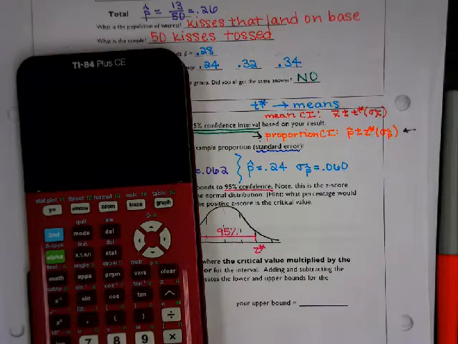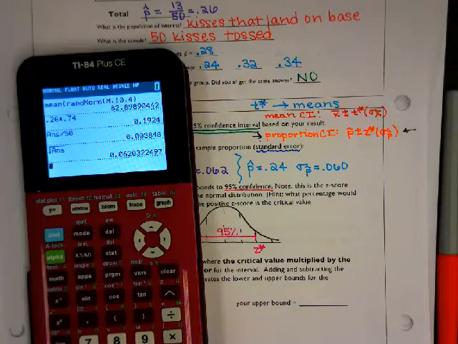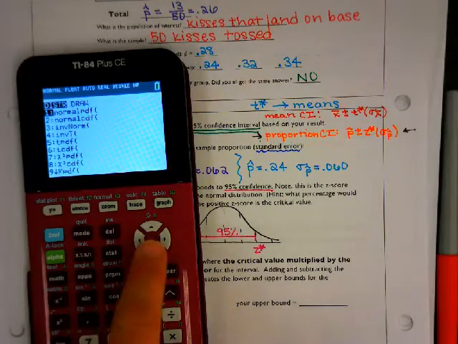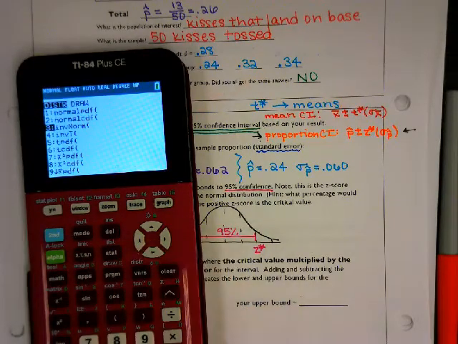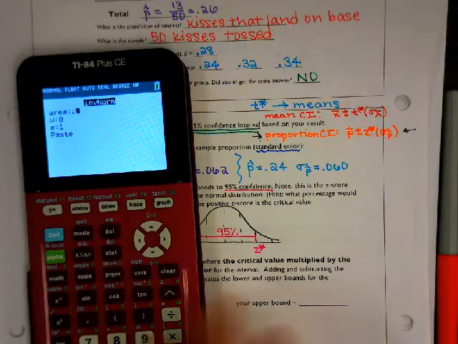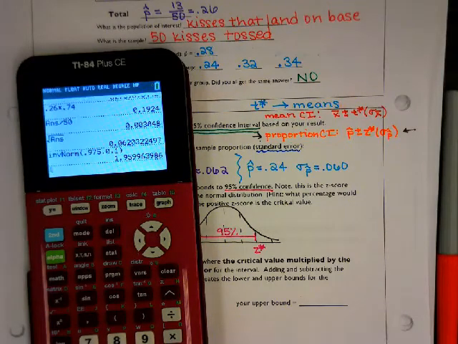Anybody remember where inverse norm is? Second, then number 3. We have our area, 0.975. You have to do a decimal or it's going to tell you there's an error. Leave the mean as 0, standard deviation as 1. And notice I get 1.9599 and so on, which when you round is 1.96. So if you're going to do 0.975, you would choose that.